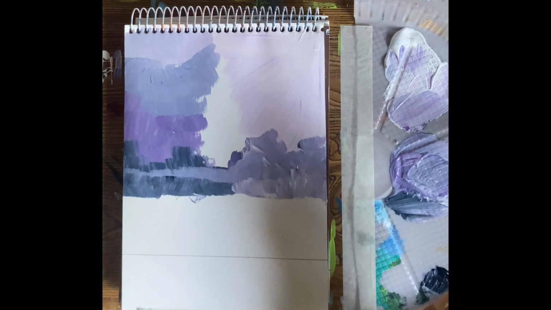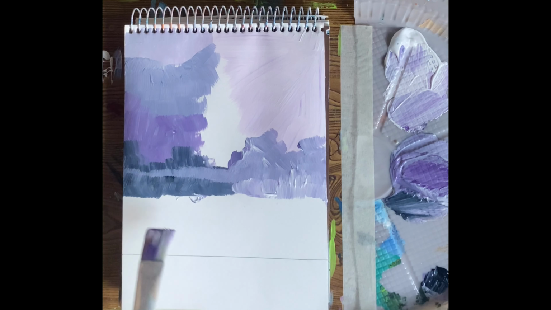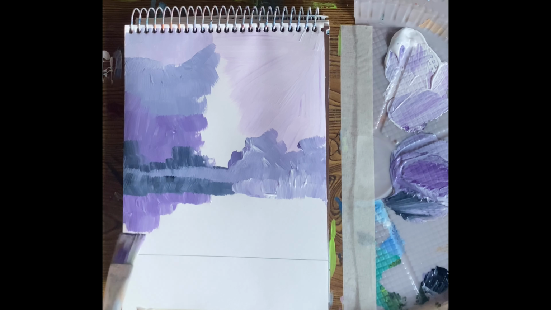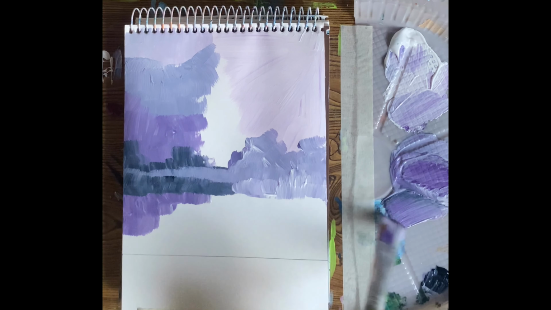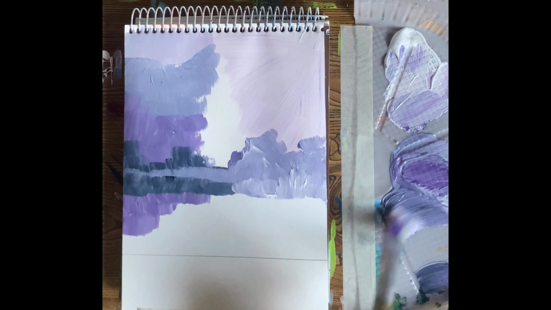Texture and surface quality. Whether it's through thick paint, scratch marks, or smooth glazes, texture adds a tactile dimension. It invites viewers to not only see your painting, but to feel it with their eyes.